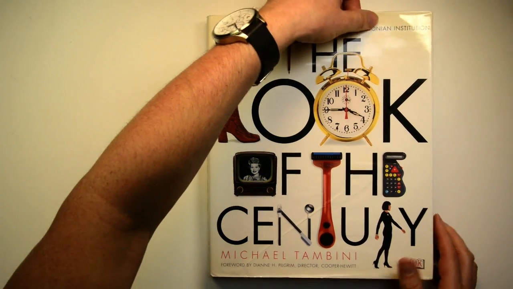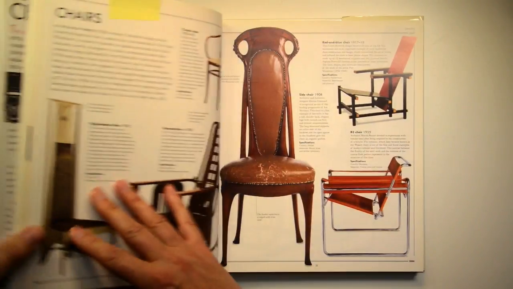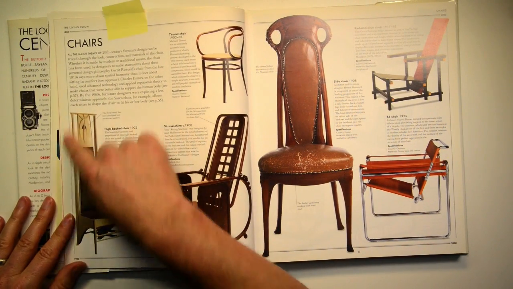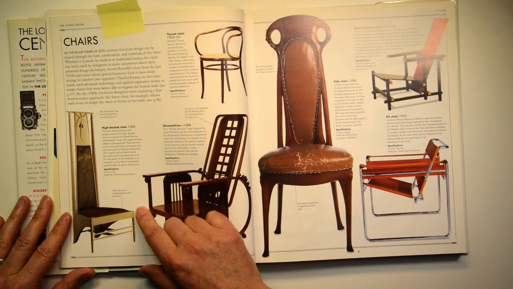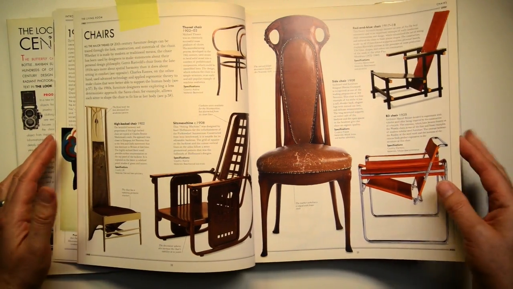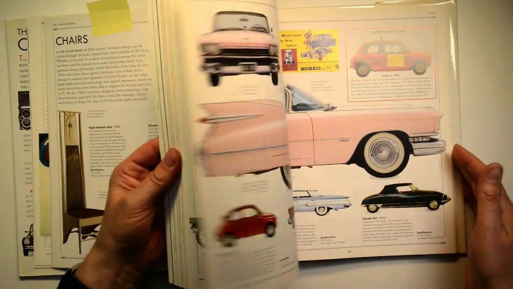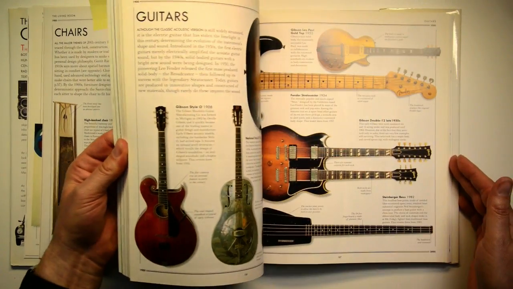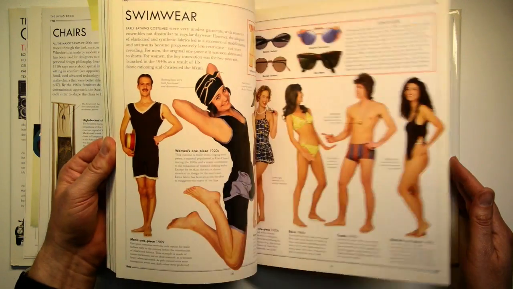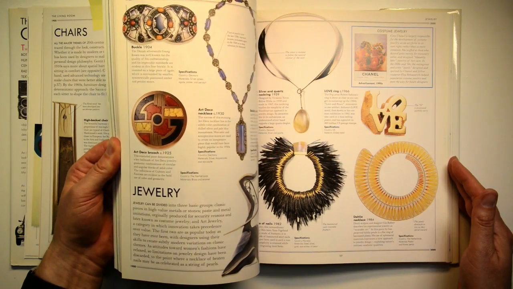You can also find books like this, The Look of the Century. And you can find a lot of those same graphic design examples converted or adapted to physical objects. And this is just a nice overview book that has references of an entire 100 years' worth of all sorts of subjects.